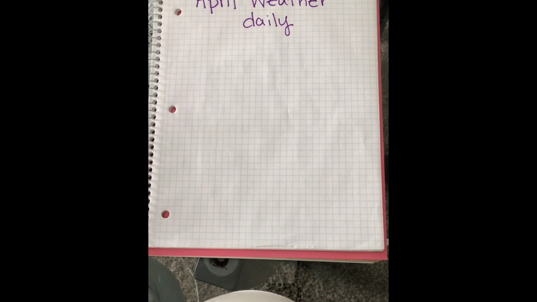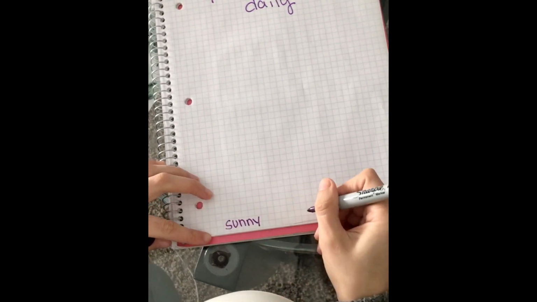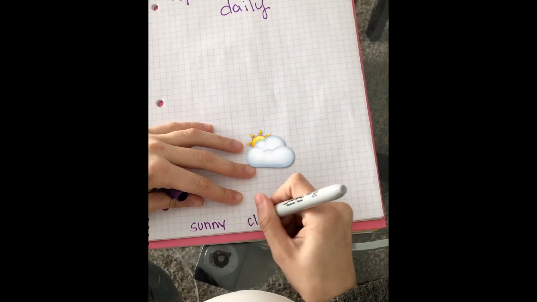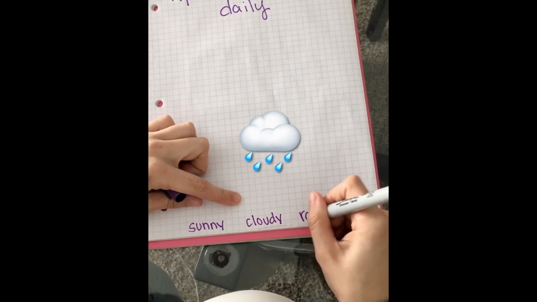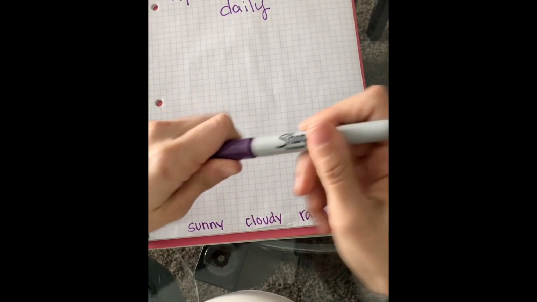So one option is that it could be sunny. Another option is that it could be cloudy. And another option is that it could be rainy. Let's draw pictures that go with those.